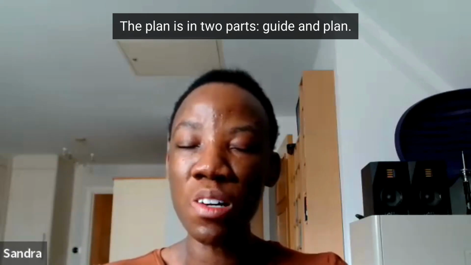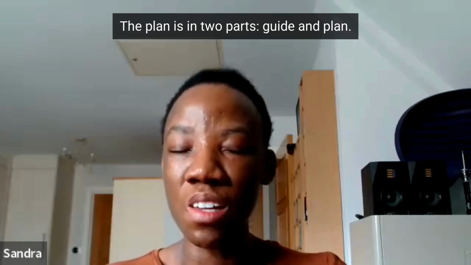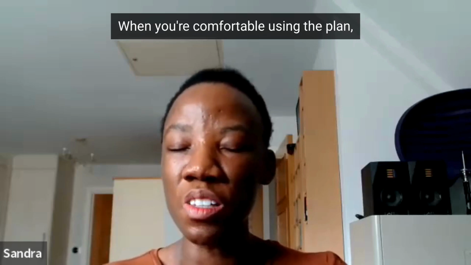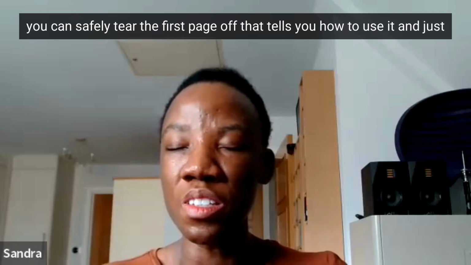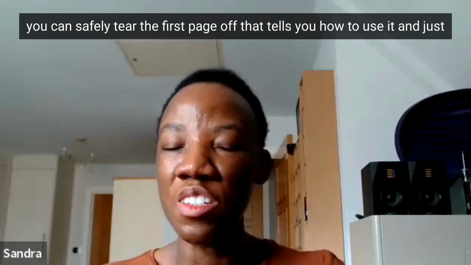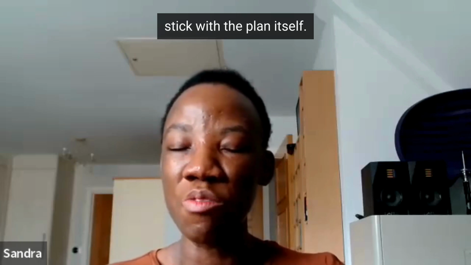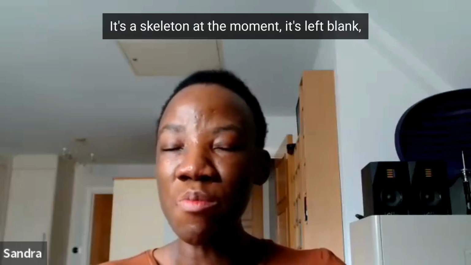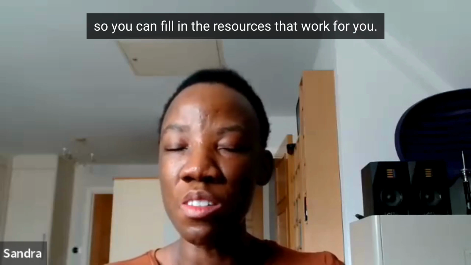The plan is in 2 parts, guide and plan. When you're comfortable using the plan, you can safely tear the first page off that tells you how to use it and just stick with the plan itself. It's a skeleton at the moment, it's left blank, so you can fill in the resources that work for you.